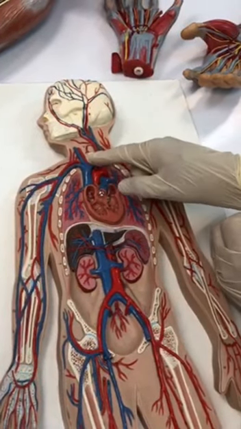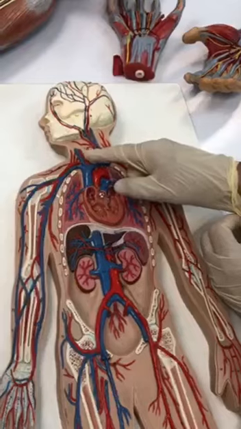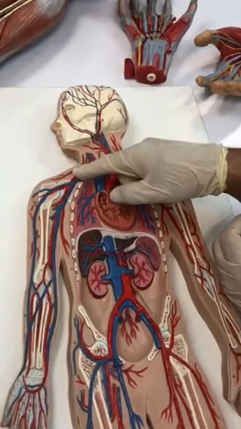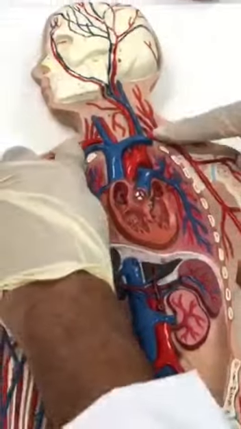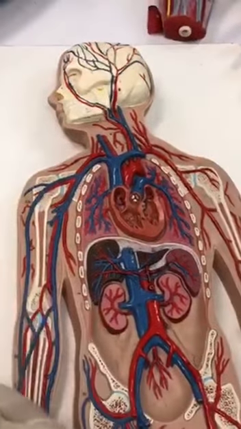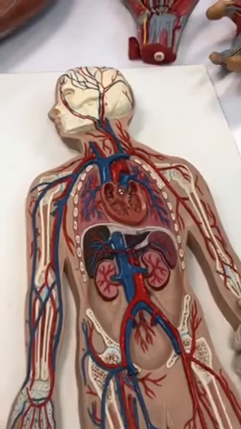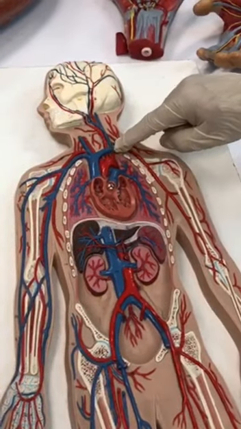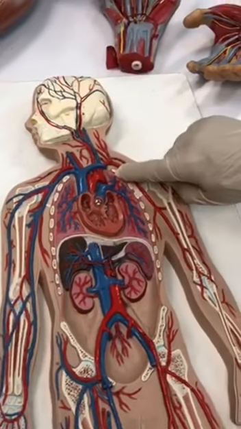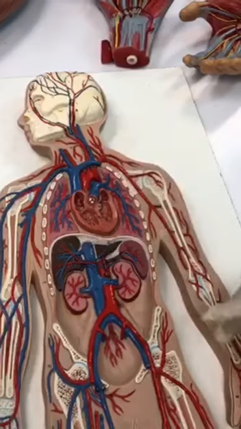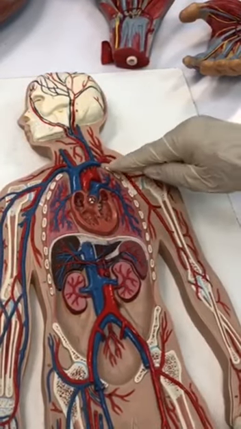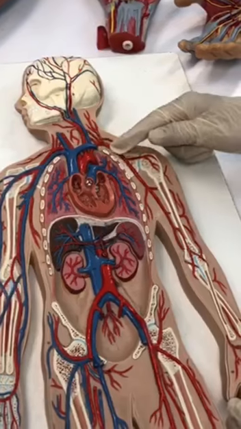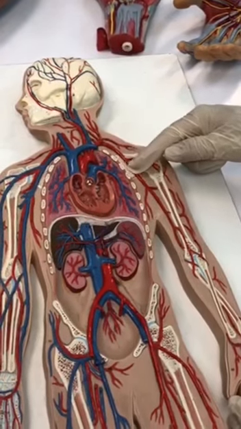The brachiocephalic divides in the cervical area into two parts: the right carotid and the right subclavian. The subclavian artery goes to the upper limb and supplies blood to it. At first, the subclavian continues until the lateral border of the first rib. After that, it changes its name and we call it the axillary.